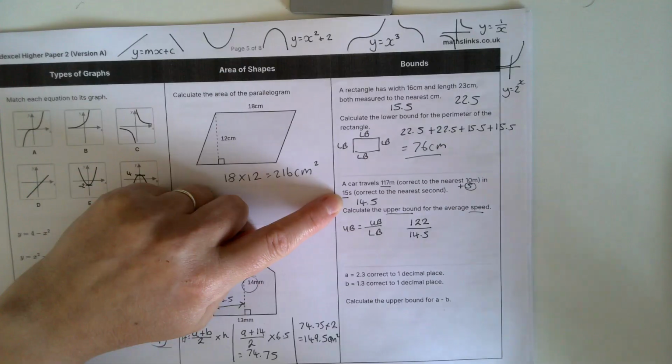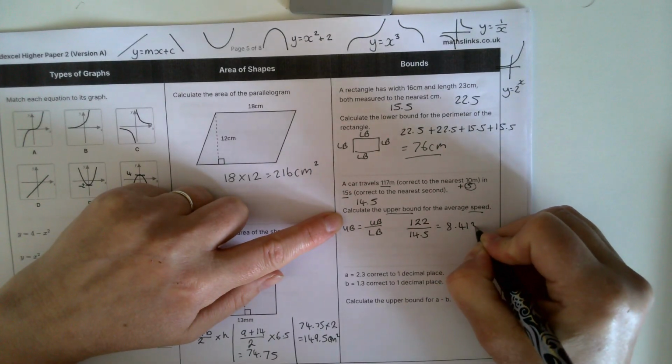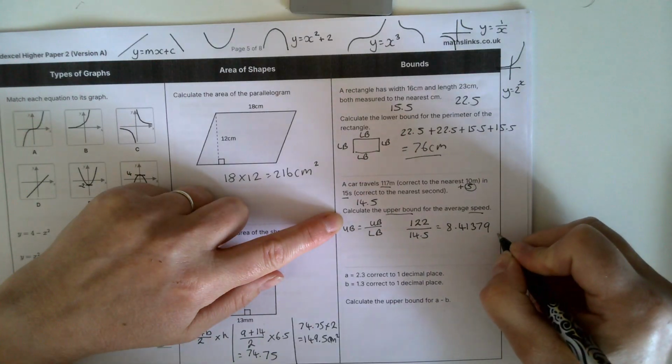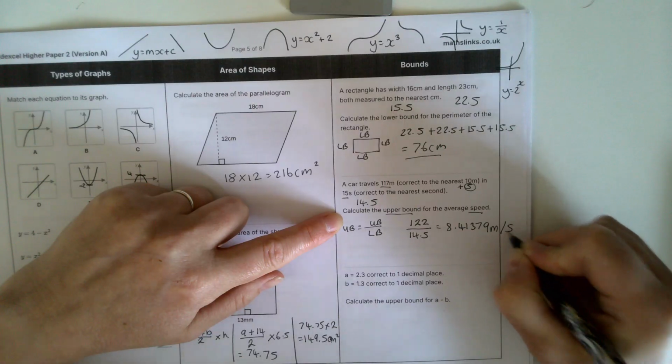So we're then going to divide those two, and that's going to get us 8.41379. I'm just going to write quite a few of those decimal places in, and that's going to be metres per second.